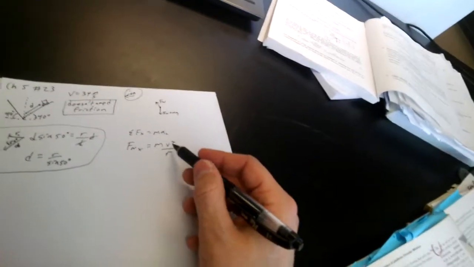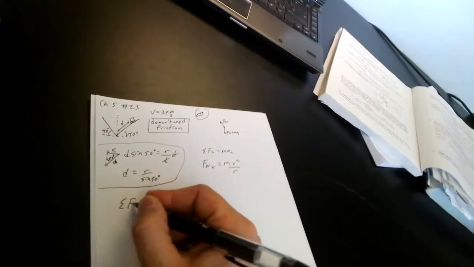At this point, it looks like I'm stuck. I don't know m. I don't know the normal force. I don't know r. All I know is v. So I'm going to keep summing forces. Sum forces in the y direction.